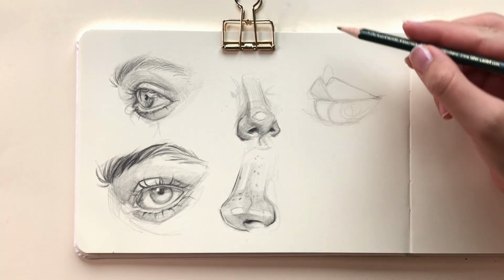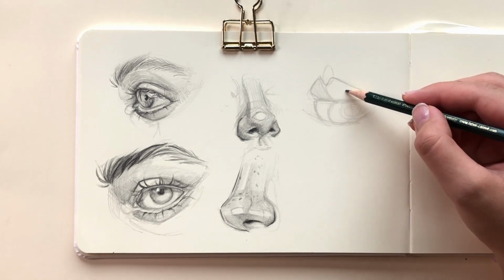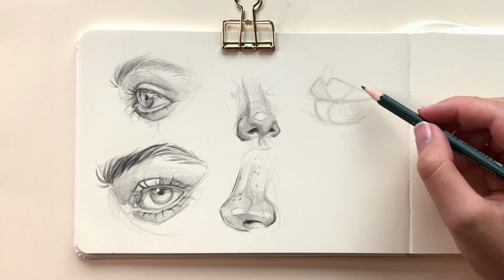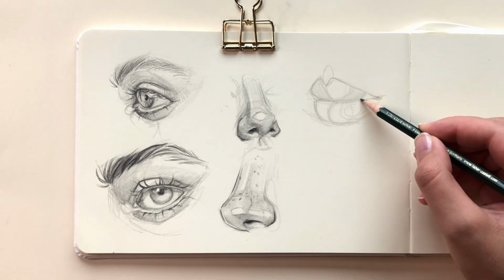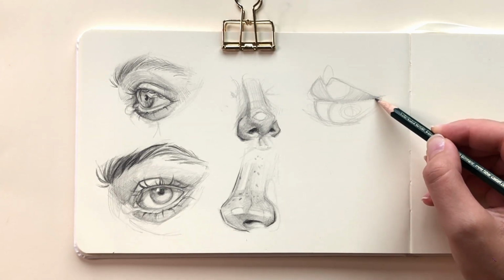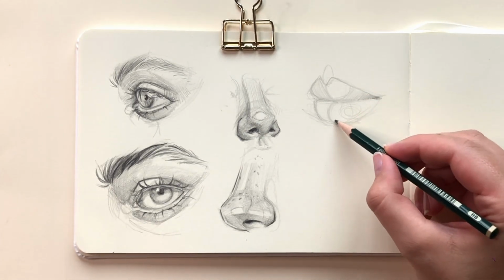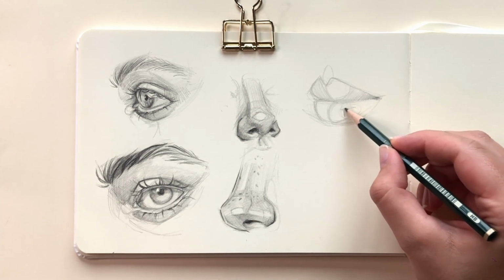And yeah, right here I'm drawing lips from a 3/4 view. I'm trying to remember that they shouldn't have very strong contours. So yeah, I drew a very soft outline and I'm going directly to soft shading.